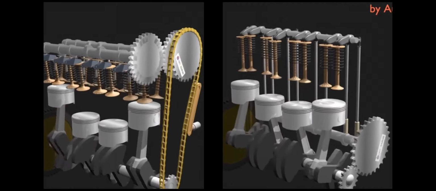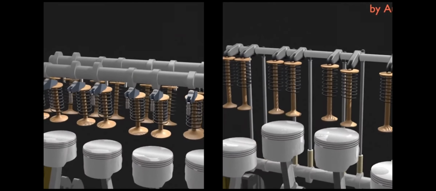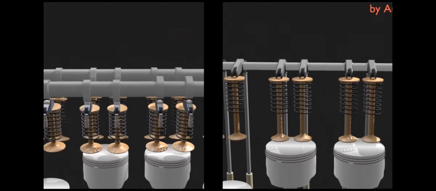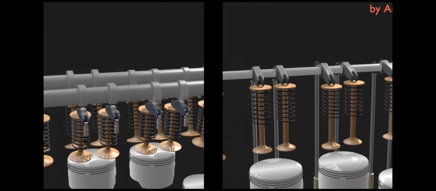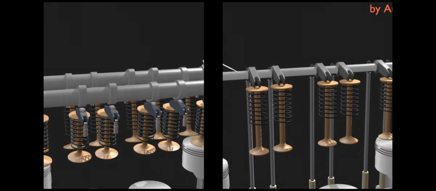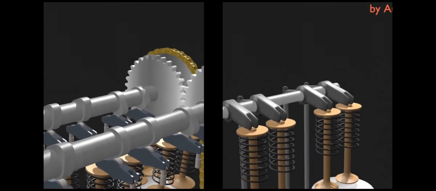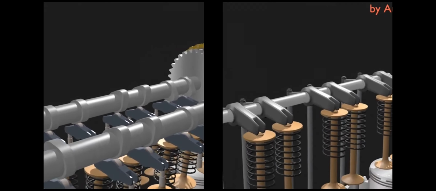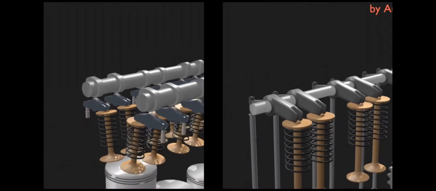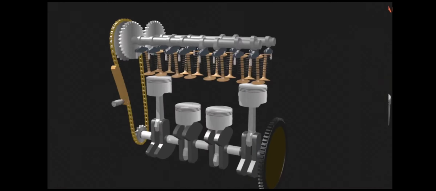Then how do we make the camshaft rotate? OHC uses a chain to connect the crankshaft rotation to the camshaft. But the use of chains has another disadvantage. We know that chains easily expand, especially when they are always exposed to heat.